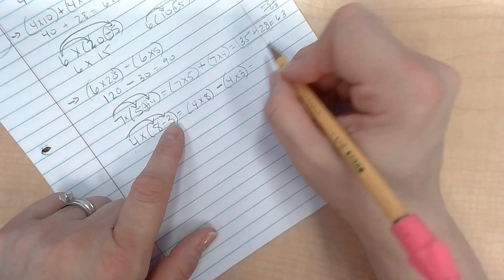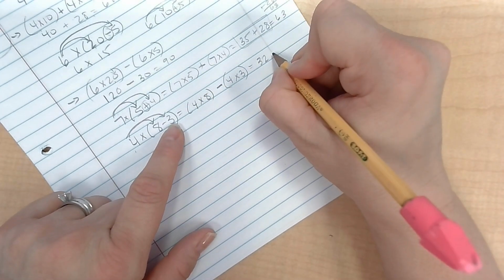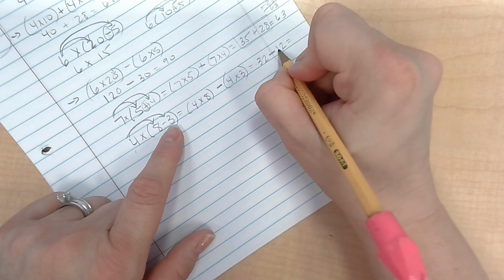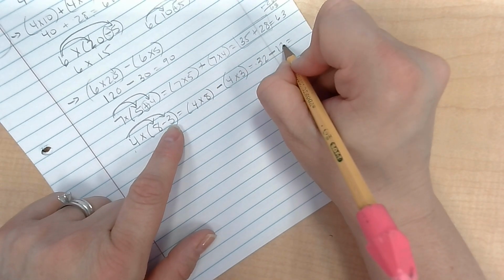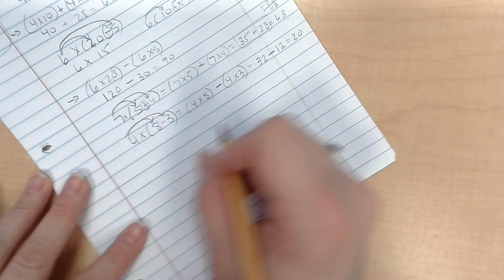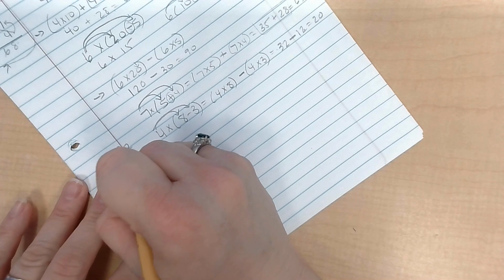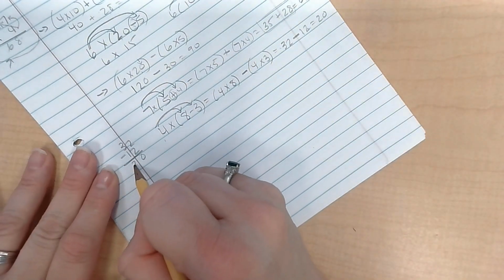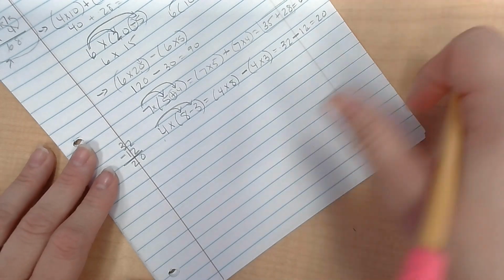This one's going to be 4 times 8 is 32 minus 12. 32 minus 10 is 22. 22 minus 2 is 20. Okay, and I'll show you with the up and down so you can check it. And you should check it. If you're doing mental math, you should really be checking it, especially if you're not familiar with it.